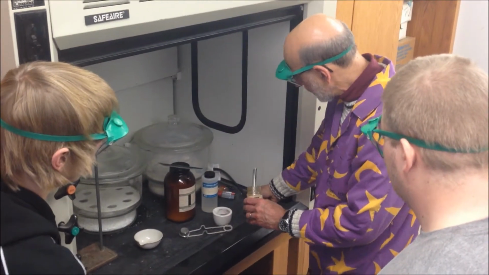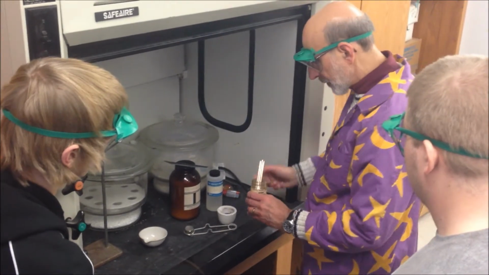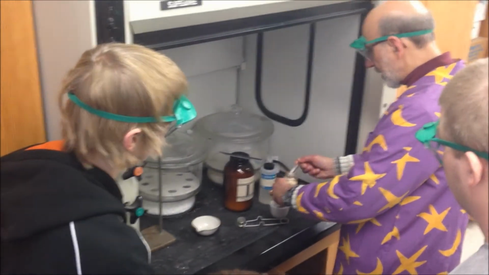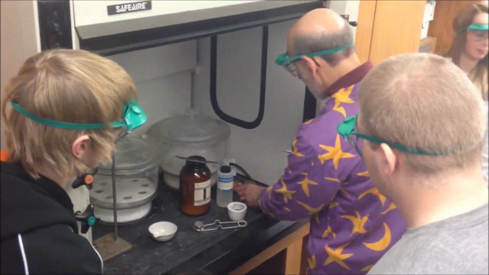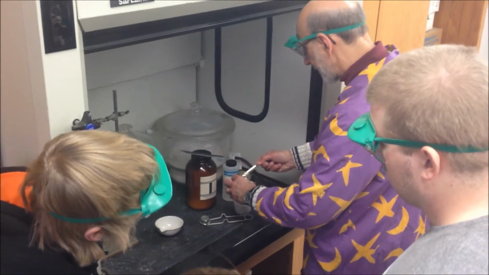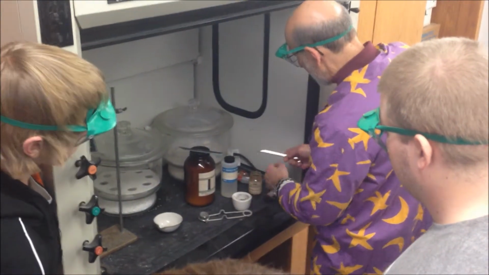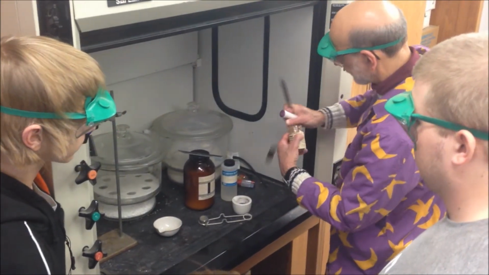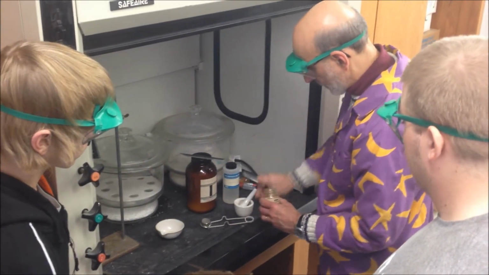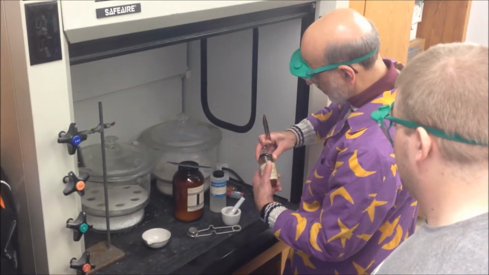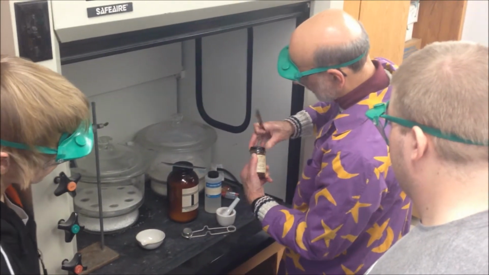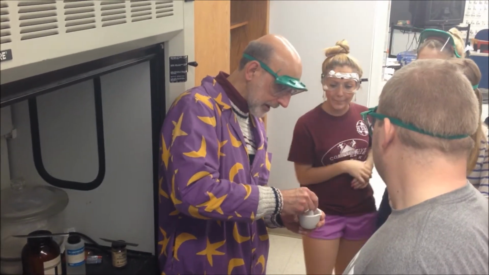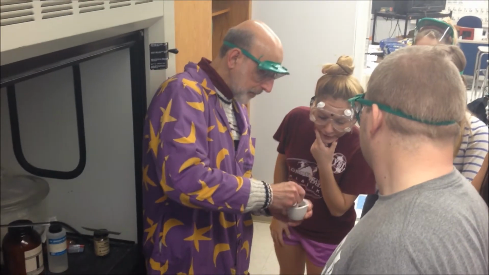So what I'm going to do, there's its true color, it's purple. That's because of the manganese in the ion. I'm going to take some of this and grind it. Why would you grind a solid? If you can increase the surface area by crushing, grinding, whatever, it'll react better.